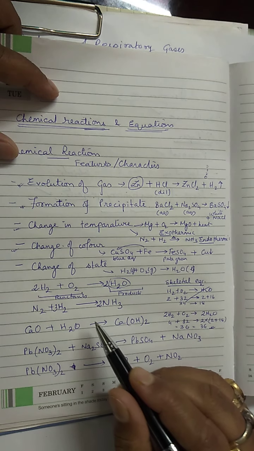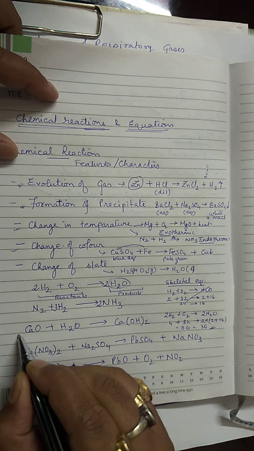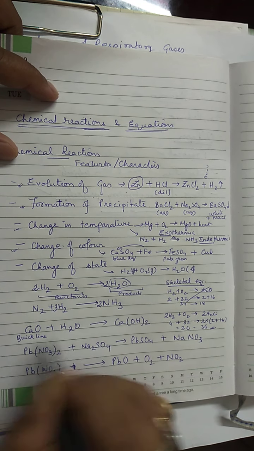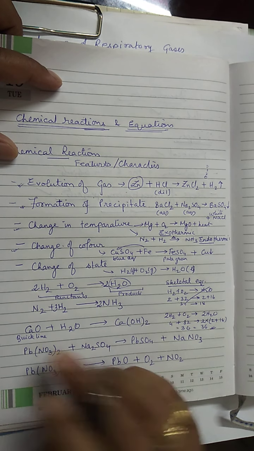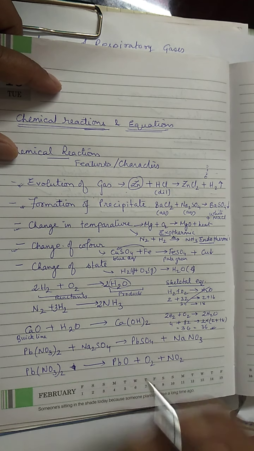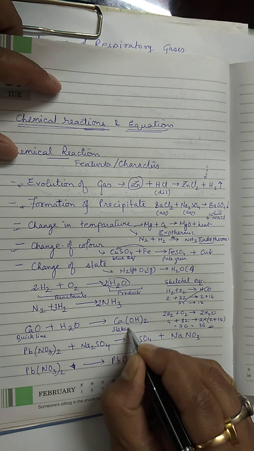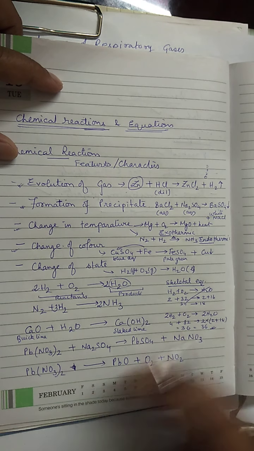Now it is not that every equation needs to get balanced. Now let us have a look at this. This is the reaction between quicklime and water. We add water to the dry lime. So the moment we add water to quicklime, you will find bubbles coming out, heat is being evolved. So it's an exothermic reaction, highly exothermic reaction. And the product which is formed is called slaked lime, the lime which is used for whitewashing, or it is applied on betel nuts, betel leaves.